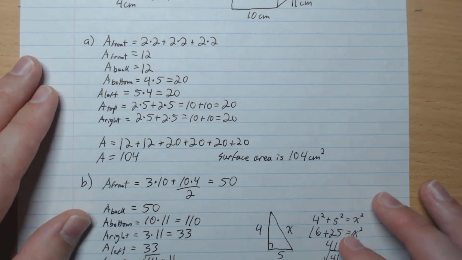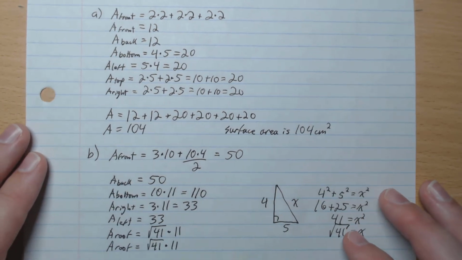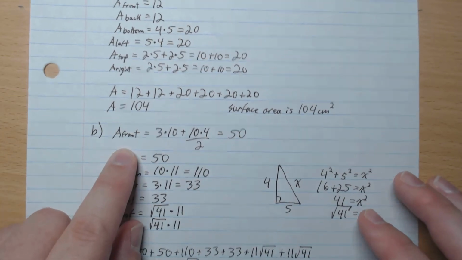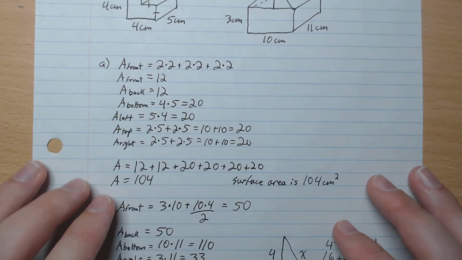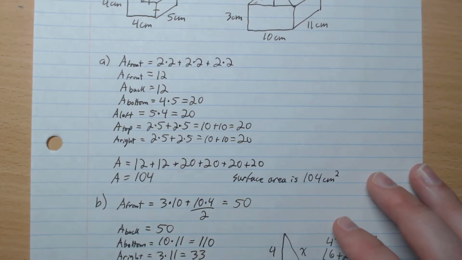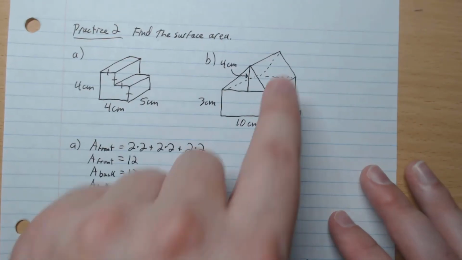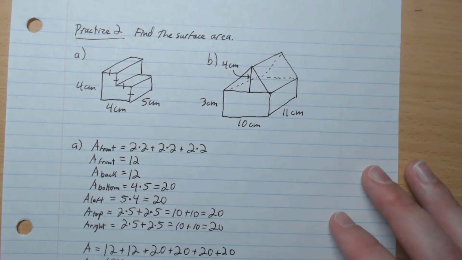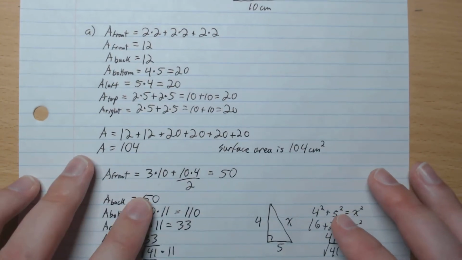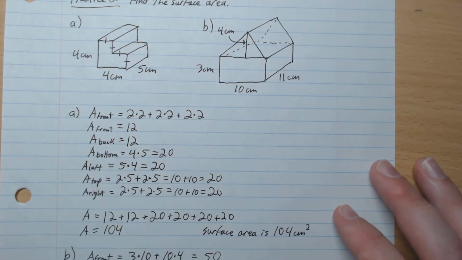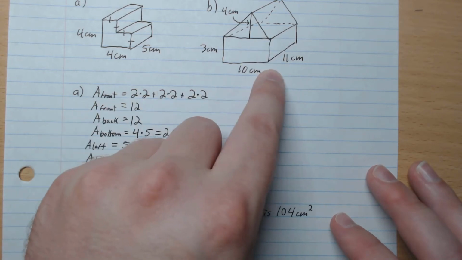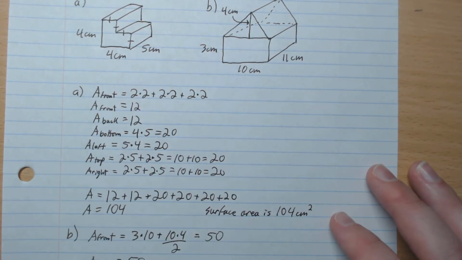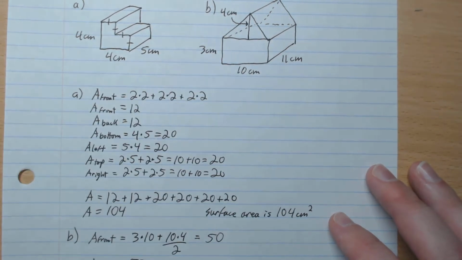Okay, so for the next one, very similar. A front, we have a rectangle plus a triangle like that. So that's what we do here. We get 50. So area in the back is the same, triangle and rectangle like that. So that's also 50. Bottom, 10 by 11. Right is 3 by 11, 33. And then we get left 3 by 11 as well.